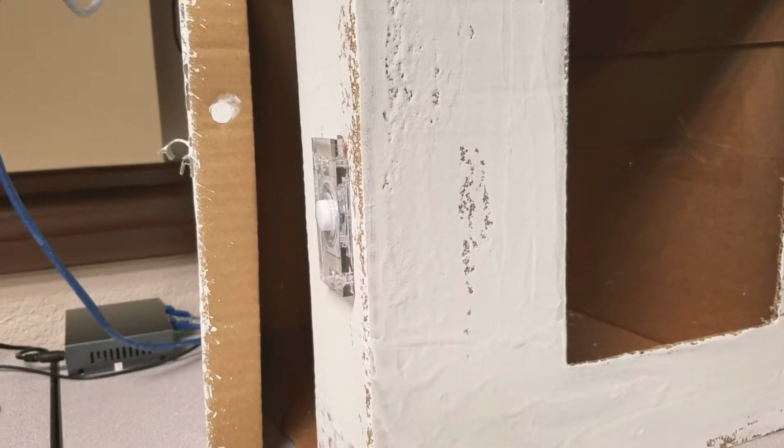Now the goal here is to change the LED color for 4 specific functions.